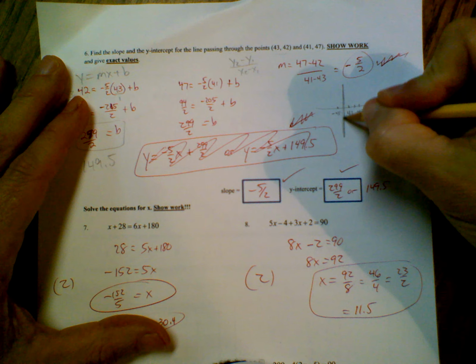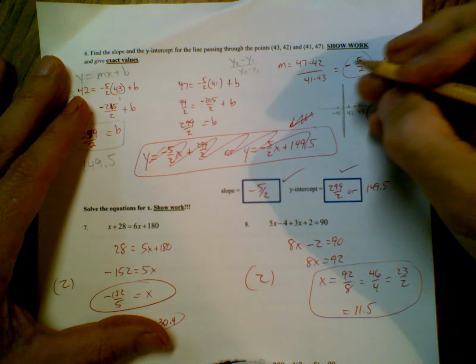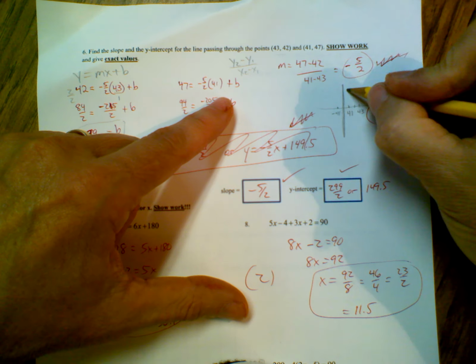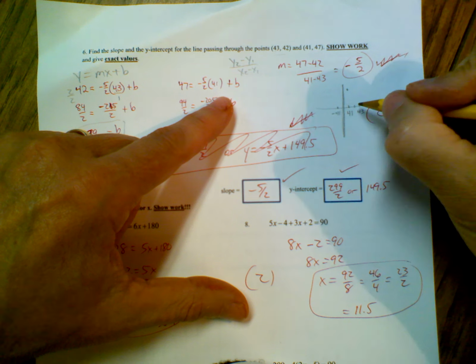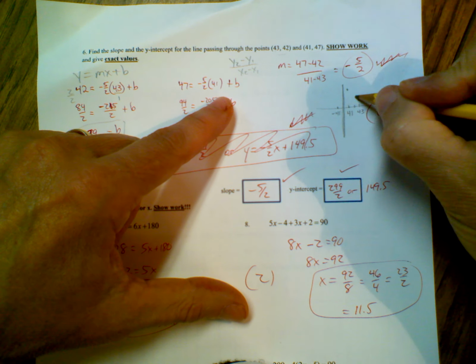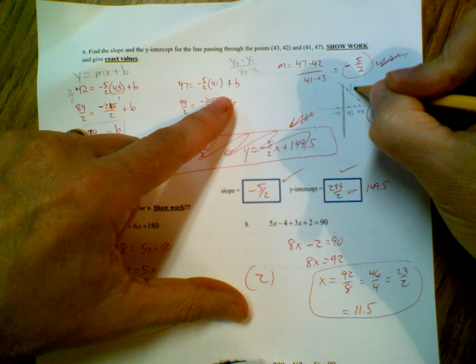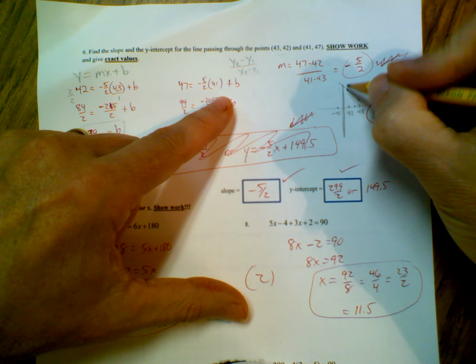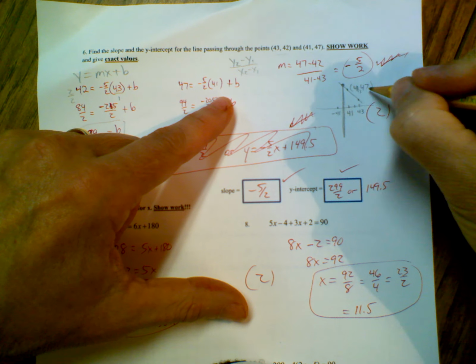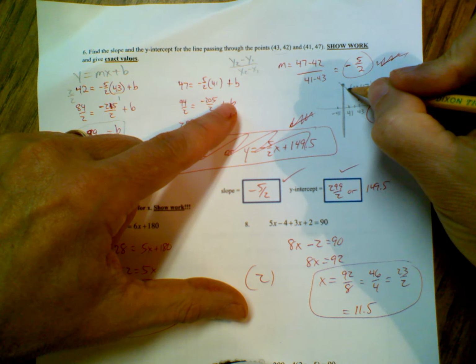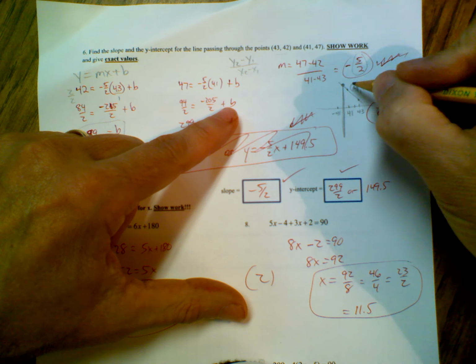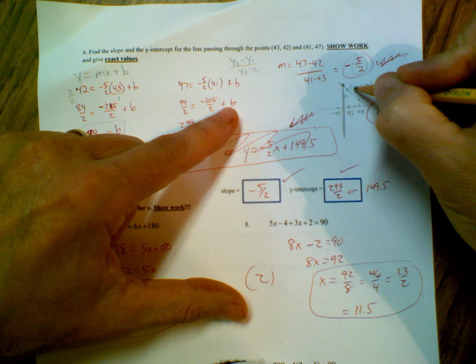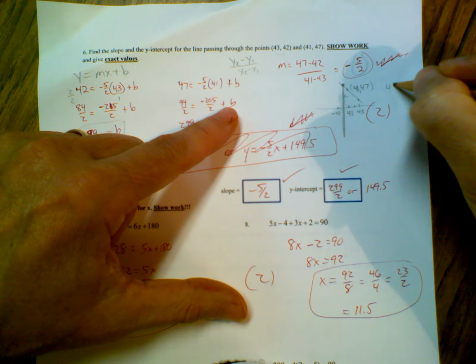Hey, folks, that's a really confused picture. And so they plotted 41, 47 up here, and 43, 42 down there, and they drew a line. And if that's 41, 47, they thought, well, that point on the y-axis, that's not a whole lot more than 47. In fact, that must be up about another 2.5 units, because I'm only going backwards 1. So 47 plus 2.5 is 49.5.